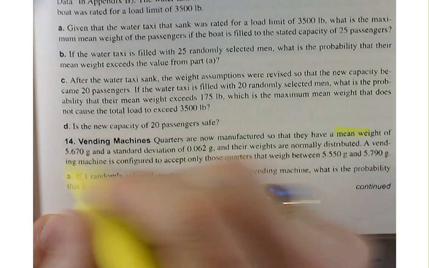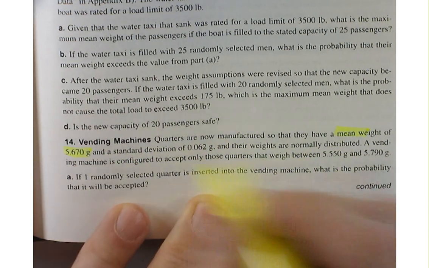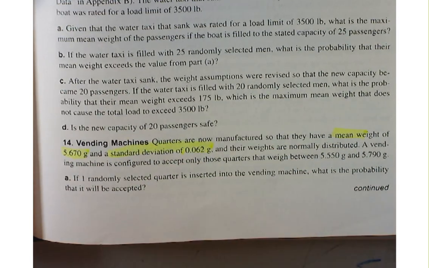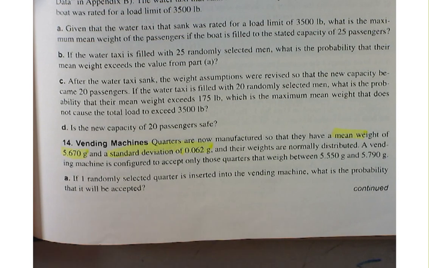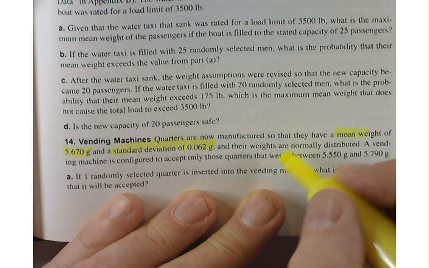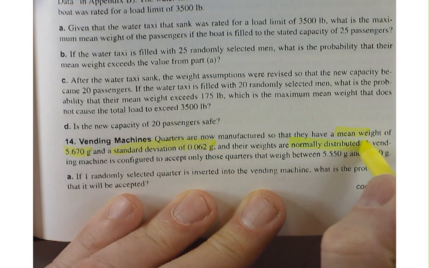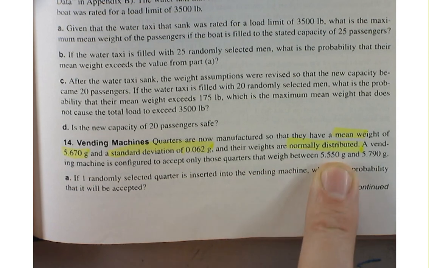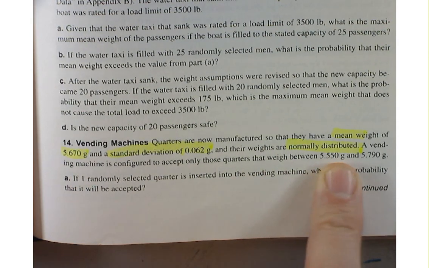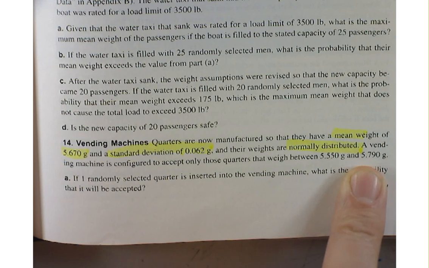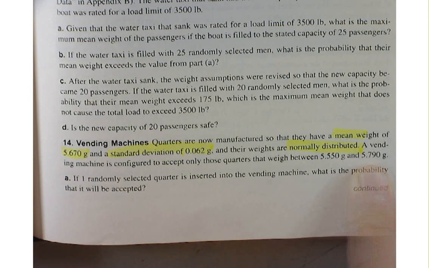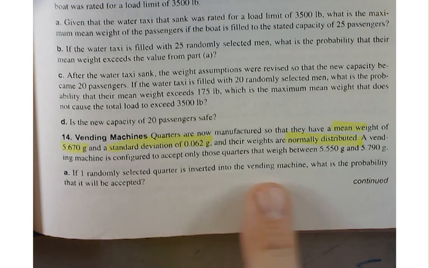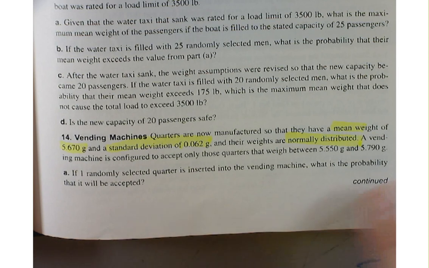A mean of 5.670 and a standard deviation of 0.62. That's some information we're going to write down. And their weights are normally distributed. All right, that's even better. A vending machine is configured to accept only quarters with weights between 5.550 grams and 5.790 grams. If one randomly selected quarter is inserted in the vending machine, what's the probability that it will be accepted?